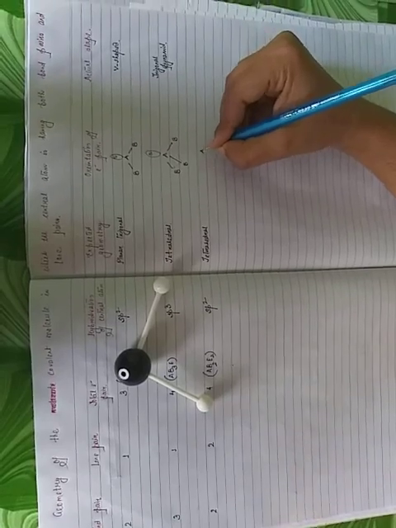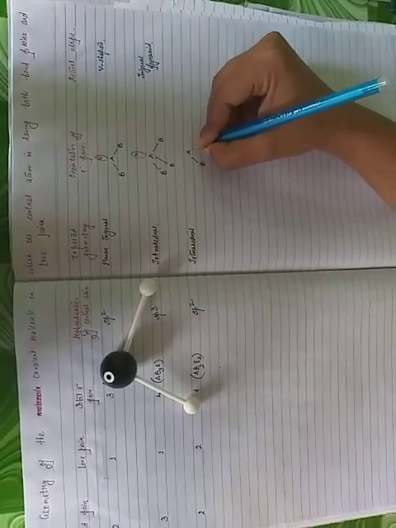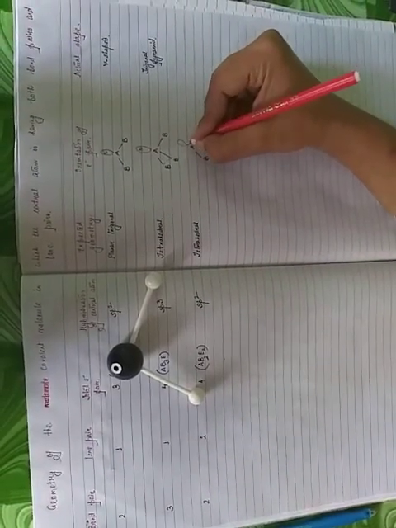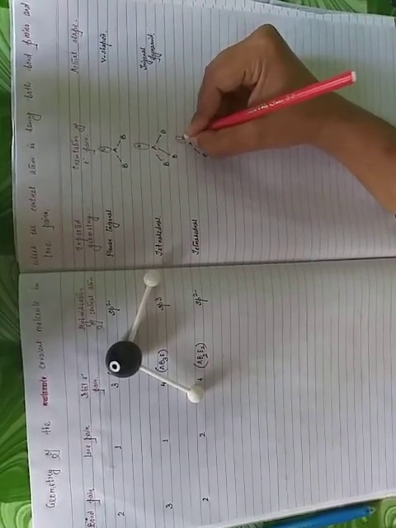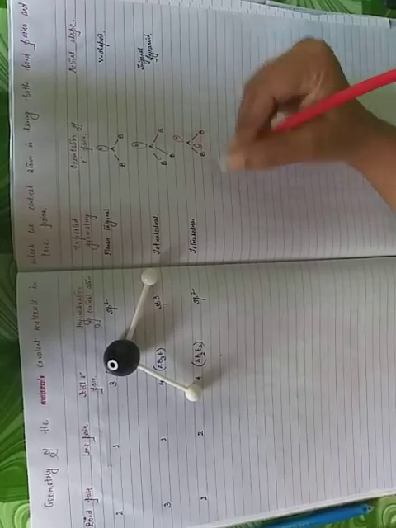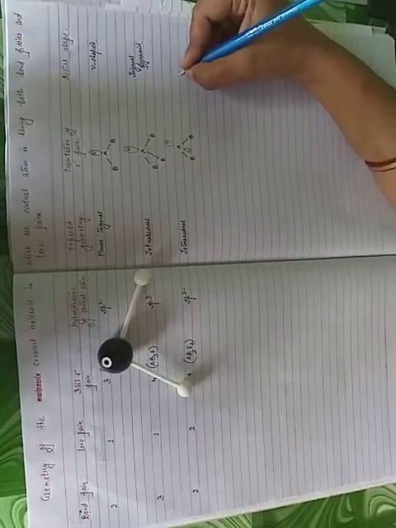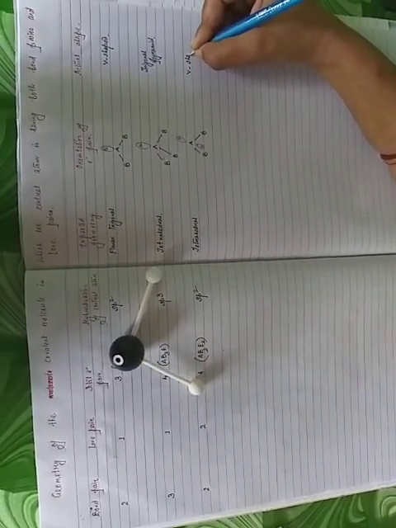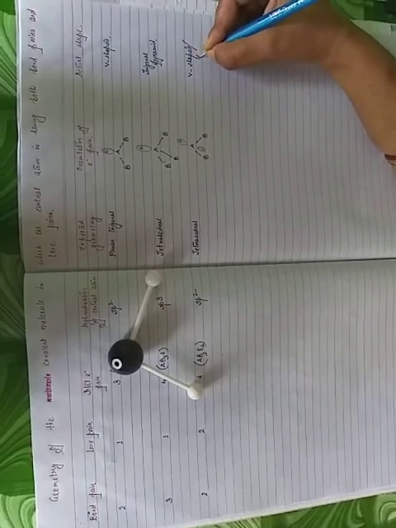This is A. We have the lone pairs, and we have to do nothing with the lone pairs. Therefore, the shape is again V-shaped, also called bent.